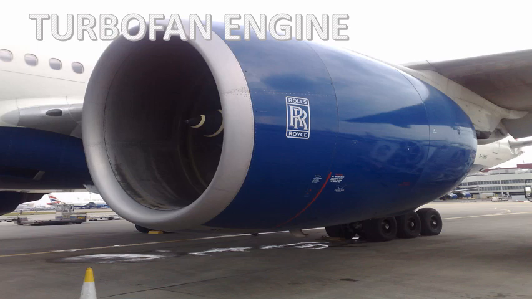We know many aircraft engines that have been used for decades. One among those engines is the turbofan engine that powers more than 70% of the aircraft that fly today. What we see here is also a turbofan engine. This is the famous Rolls-Royce turbofan engine.